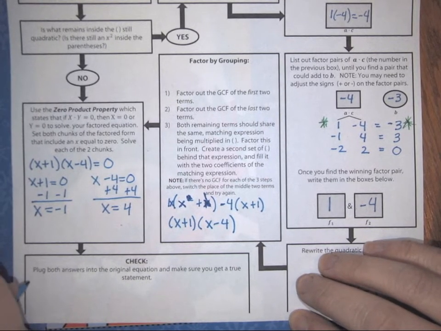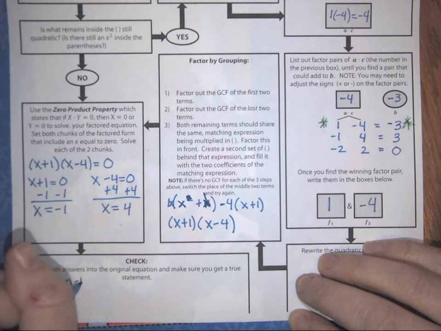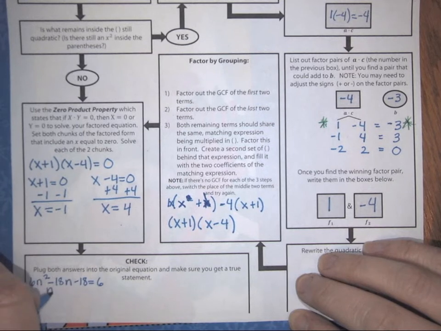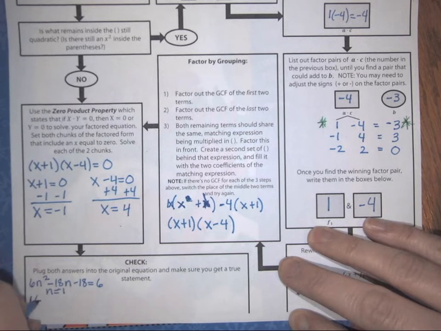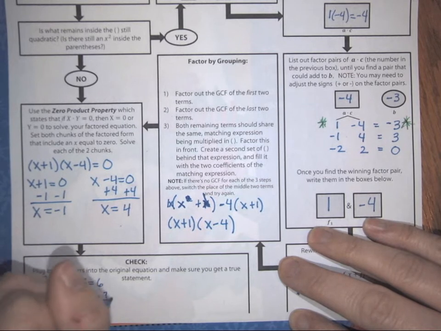our original function. So 6n squared minus 18n minus 18 equals 6. I'm trying this for n equals -1. So 6 times -1 squared minus 18 times -1 minus 18. Is that going to equal 6?